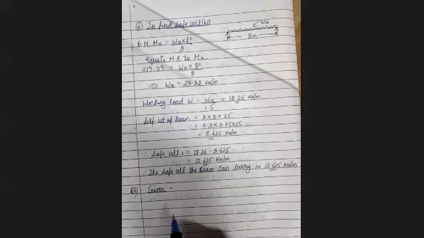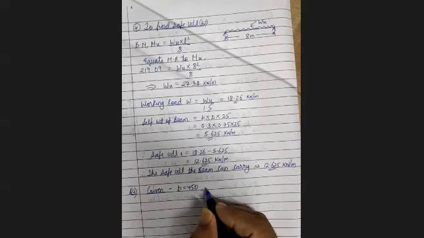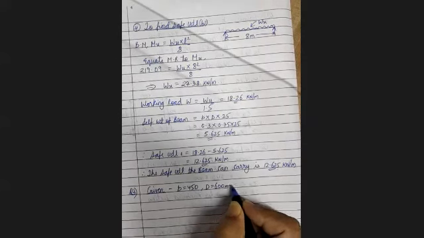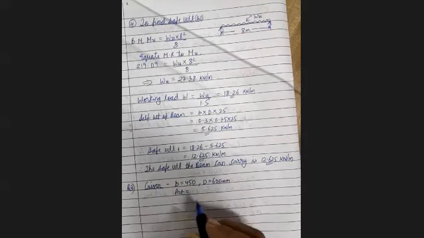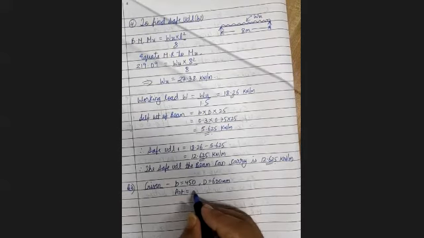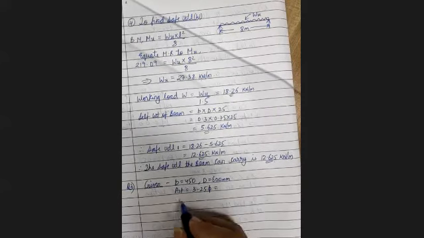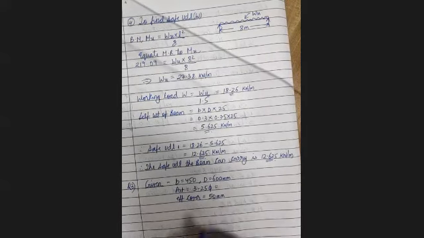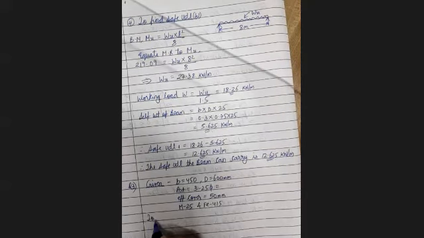So what is given? The dimensions are given. B is 450 and D is 600, correct? And AST is given. AST का value बताओ. 3 bars of 25 mm dia. And effective cover is given, 50 mm. You can also calculate limiting MR. Use M25 and Fe415.